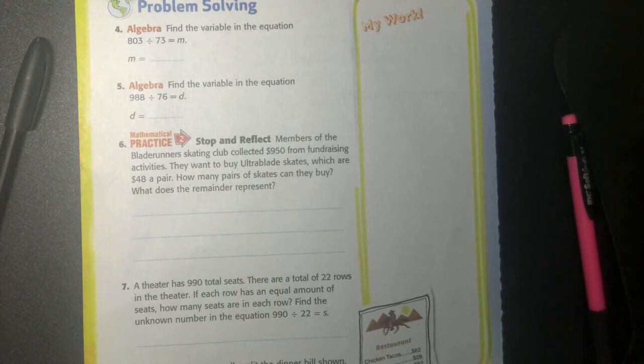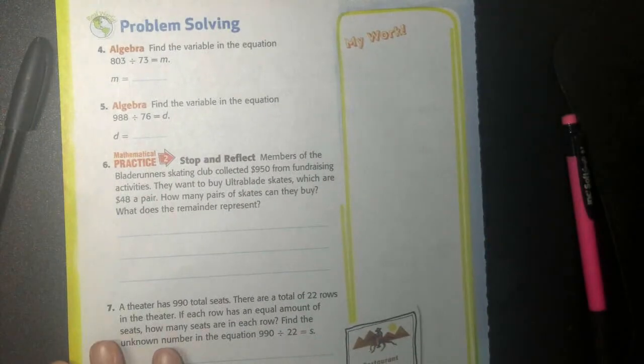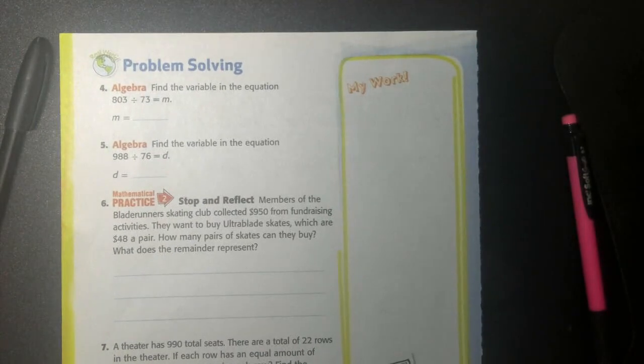And those were some hard problems over here for our very first 3 problems, huh? I think on the back it's just a little bit easier. Maybe.